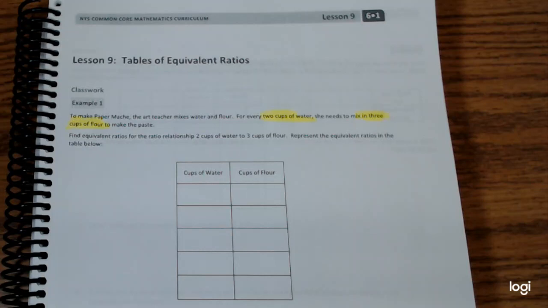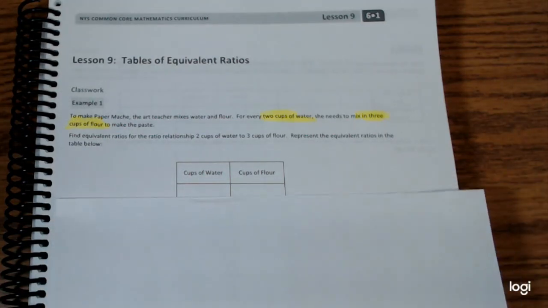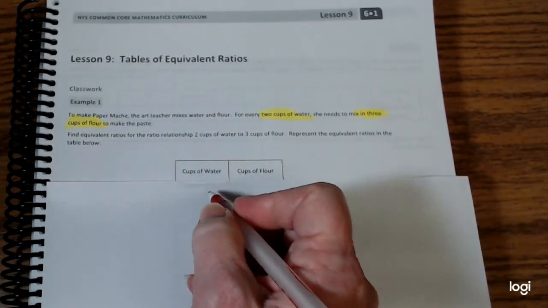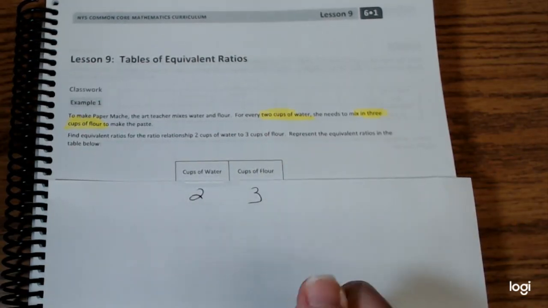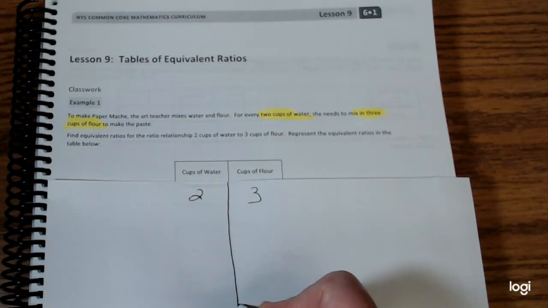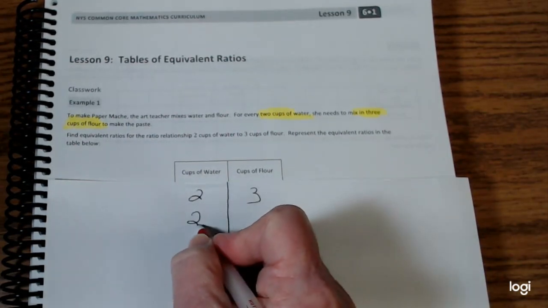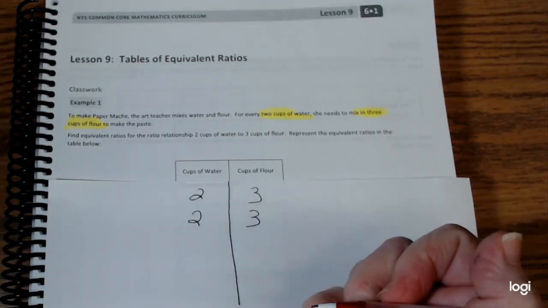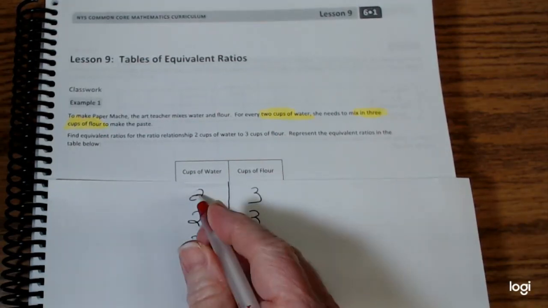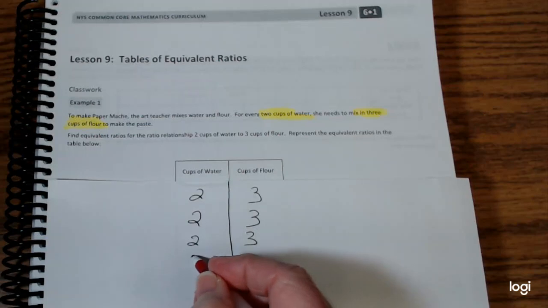So for example, if I put this piece of paper here, and I'm going to put a 2 here for 2 cups of water and 3 cups of flour. Now, if I want to make a bigger batch, I'm going to make it another 2 cups and another 3 cups of flour. If I want to make even more paper mache, I'm going to keep adding 2 cups for my water, 3 cups for my flour.